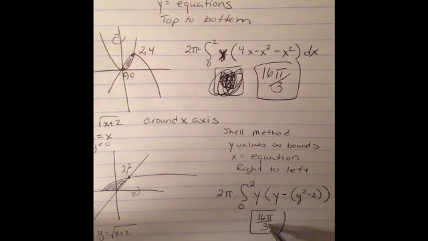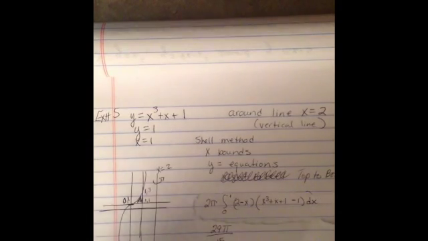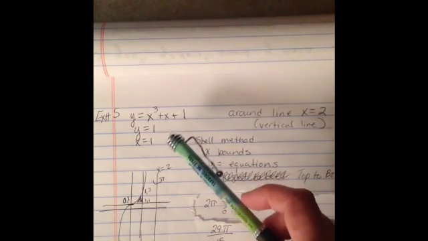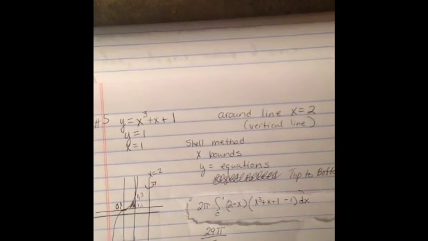And if you put that in your calculator, you get 16 pi over 3 also. So let's look at an example where you're going to go around a line other than an axis. So we've got y = x cubed + x + 1, y = 1, x = 1, and we're going around a vertical line, x = 2.